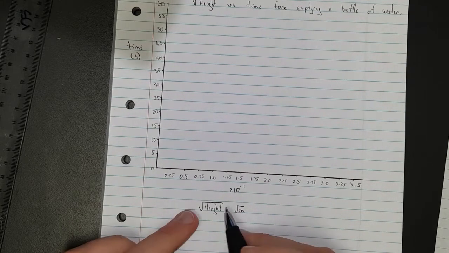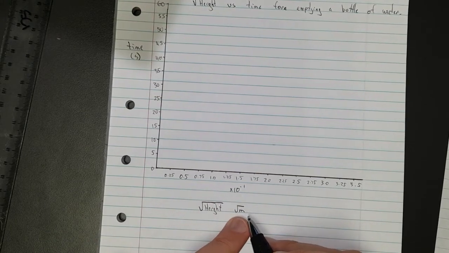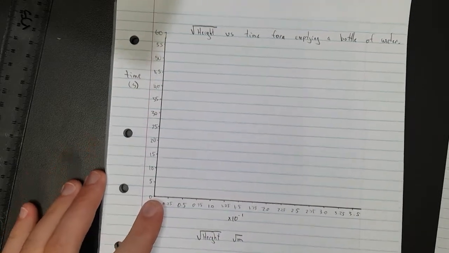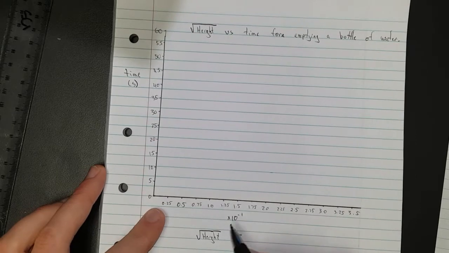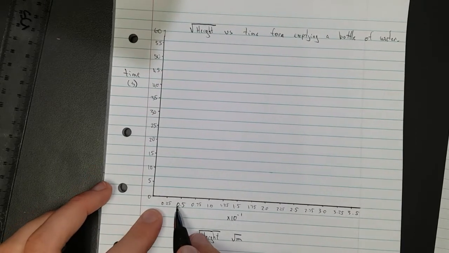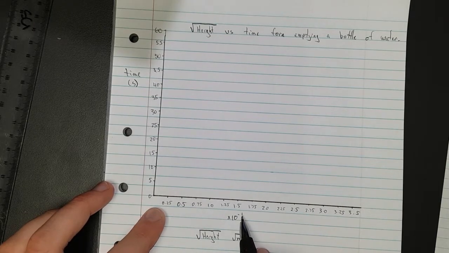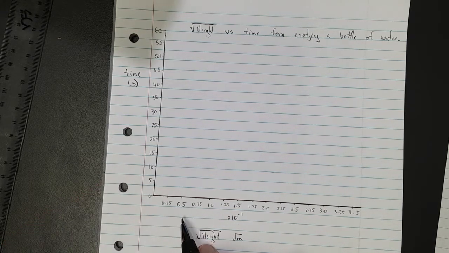So either make sure your square root goes all the way across, or just have a separate unit with the square rooted over top of it, or squared, or 1 over, depending on what the relationship was. I have all the values along the x-axis times by 10 to the negative 1, so that would just shift everything across 1 decimal place. You do have to be careful though, because as you go up the scale, things can change a bit.